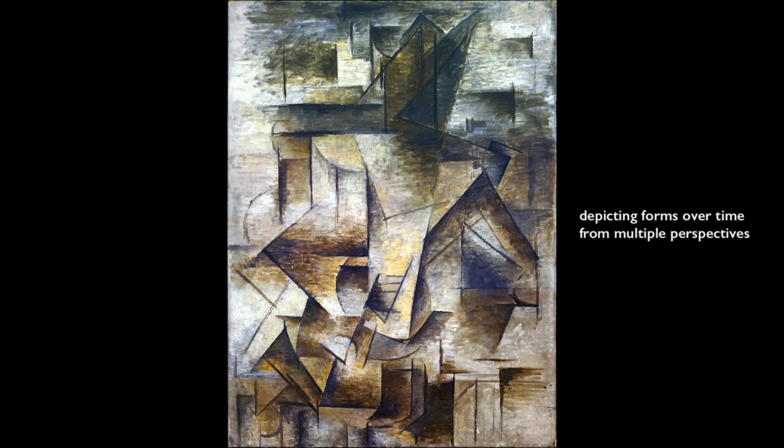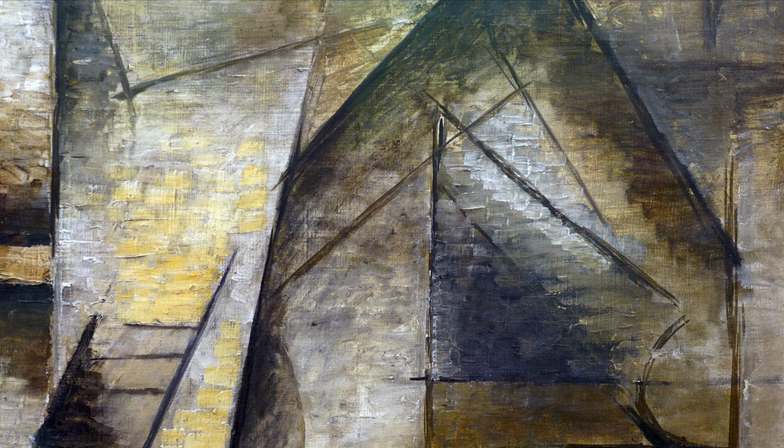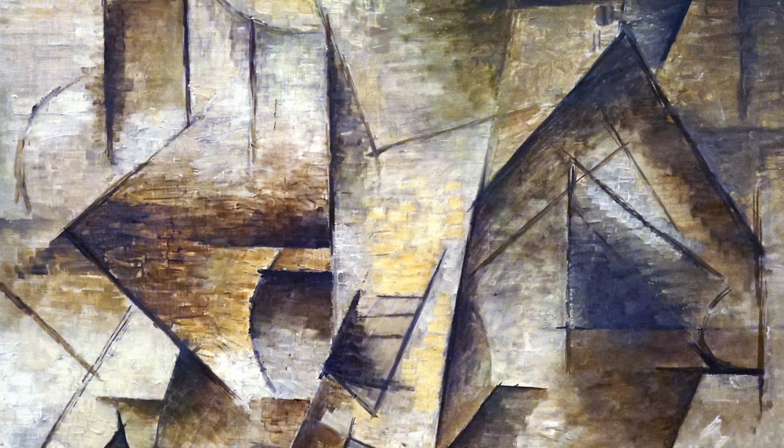What would happen if you represented this man holding a guitar over time from multiple perspectives? That's a different kind of truth than the truth that Western painting had given us for 500 years. So this is not less true, it's just differently true. Picasso has also emptied the painting of much of its color. And much of its content. We don't see hands, we don't see a face, we don't see emotion.